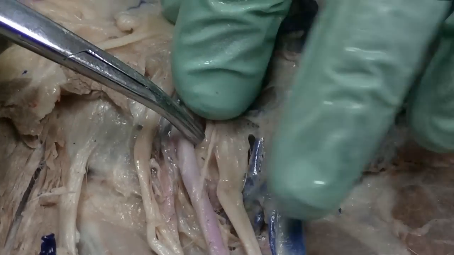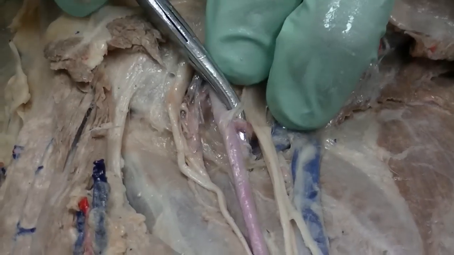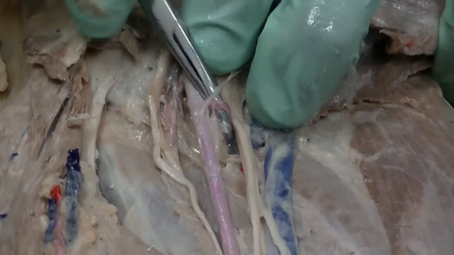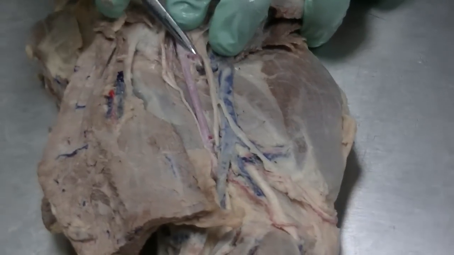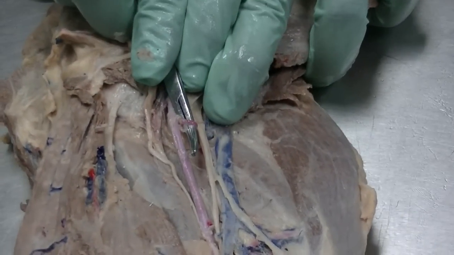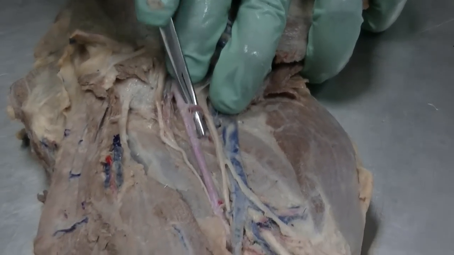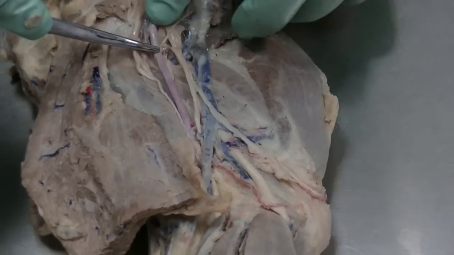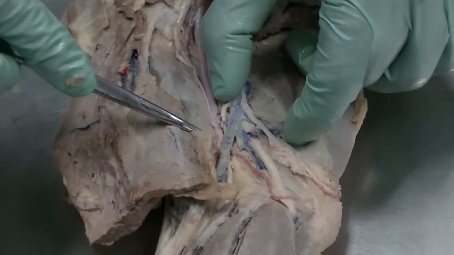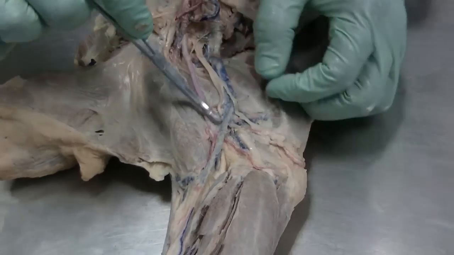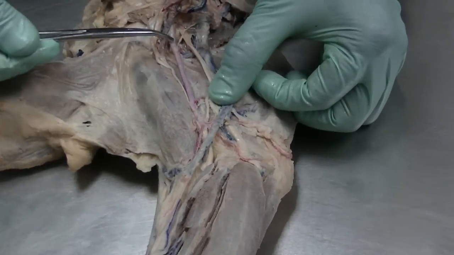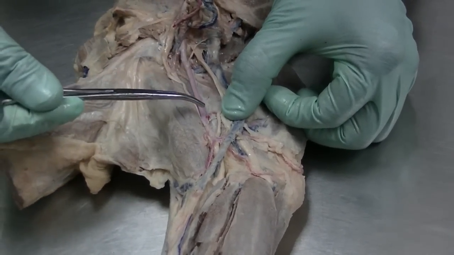Then right below that we have another larger blood vessel which supplies the triceps brachii, that is your deep brachial artery. Okay, so at this point this is the deep brachial. Then the brachial artery would continue further. Let's put this one aside so we can see the artery clearly. So we have the brachial artery continuing further.